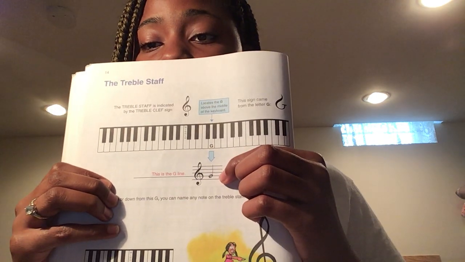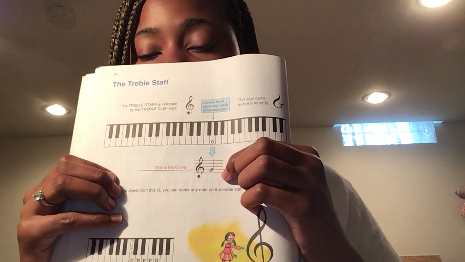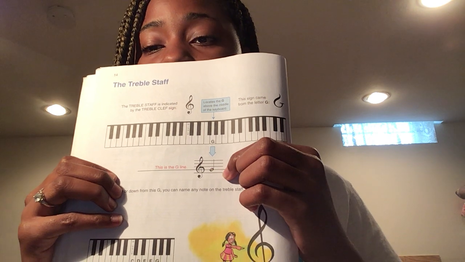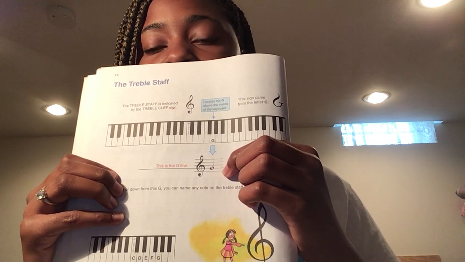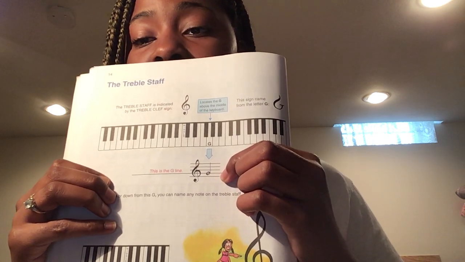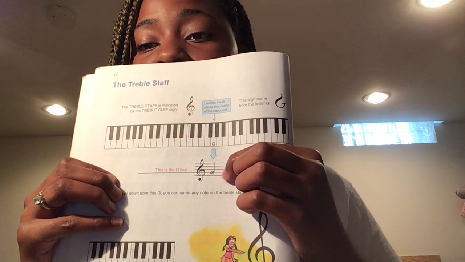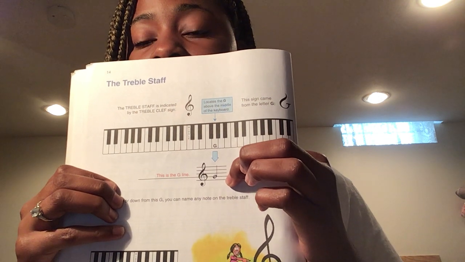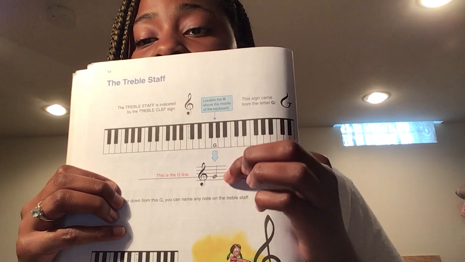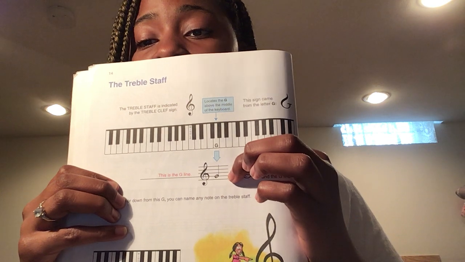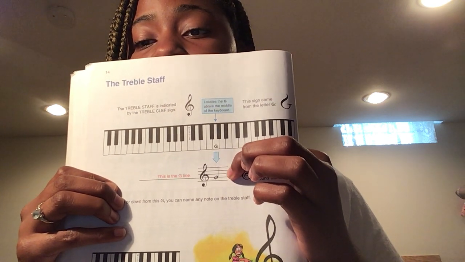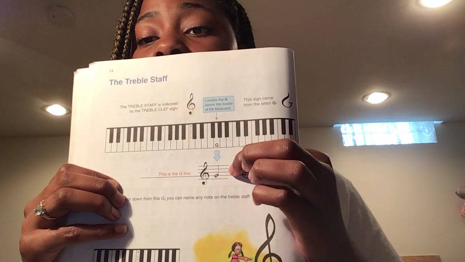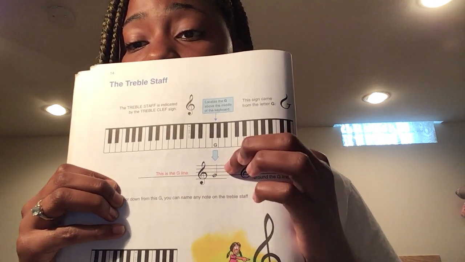So you have an F, there it is, an F in between the E and the G. So in that first space right here, that's an F. And then between the second and the third line, that's an A. Between the third and the fourth line, that's a C. In between the fourth and the fifth line, that's an E.